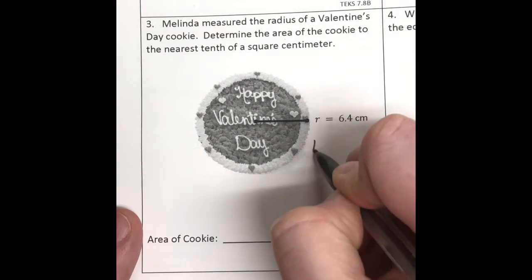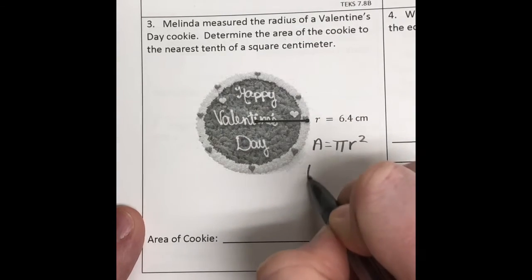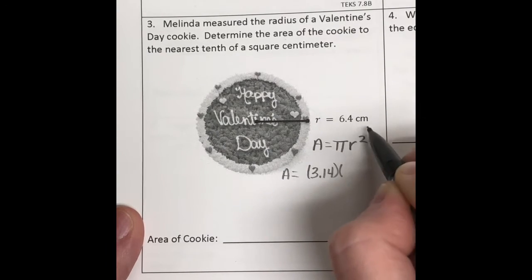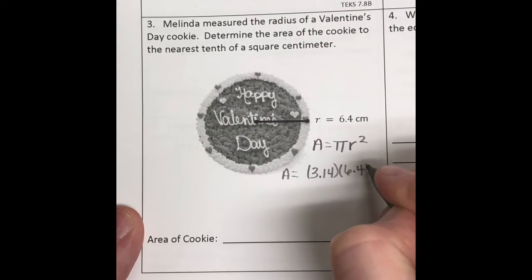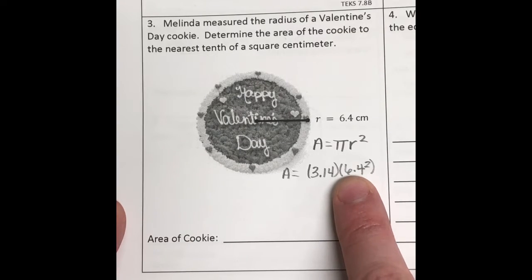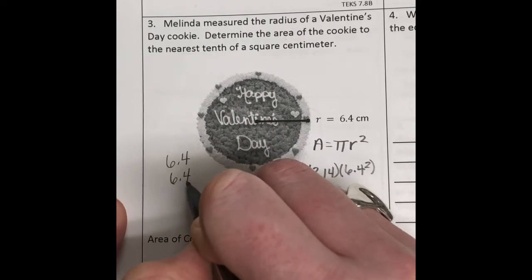Okay, so again, that handy dandy chart that I put in there, area of a circle is pi r squared. We're looking under area, circle, pi r squared. We're going to actually write that. Area equals pi r squared. So pi is 3.14. Our radius, it actually gave us this time, so 6.4. And we have to square it. What this means to do is not 6.4 times 2. It means to do 6.4 times 6.4.